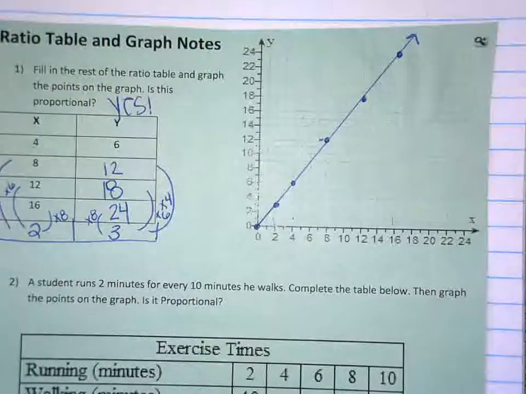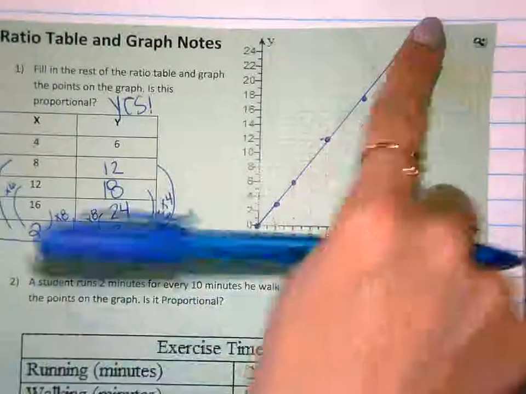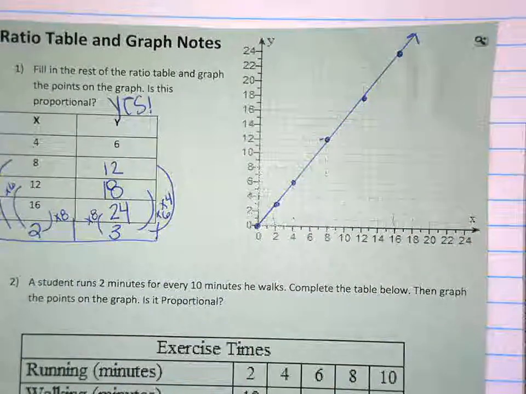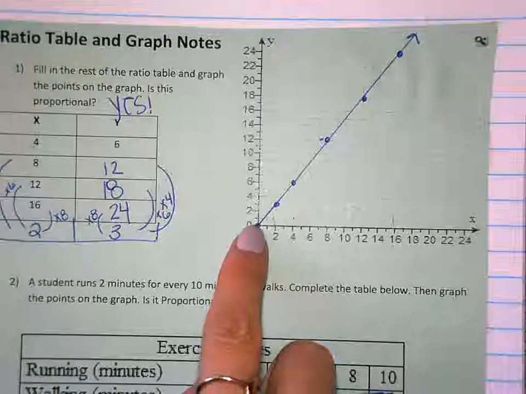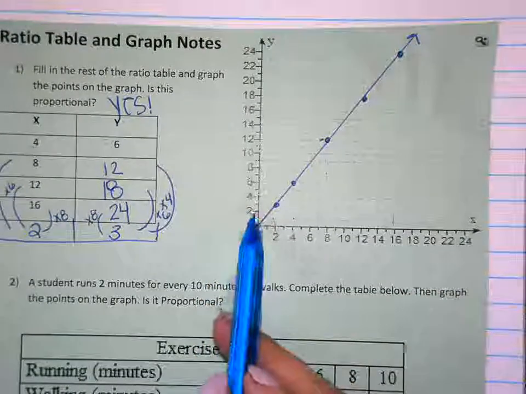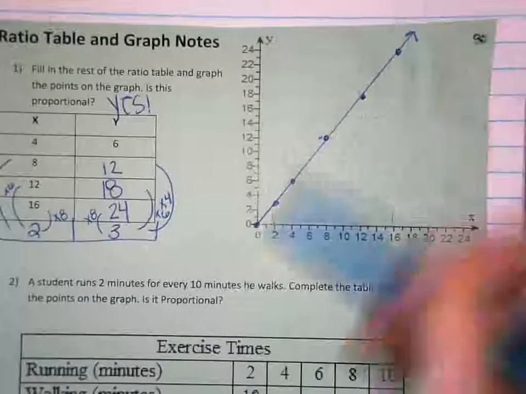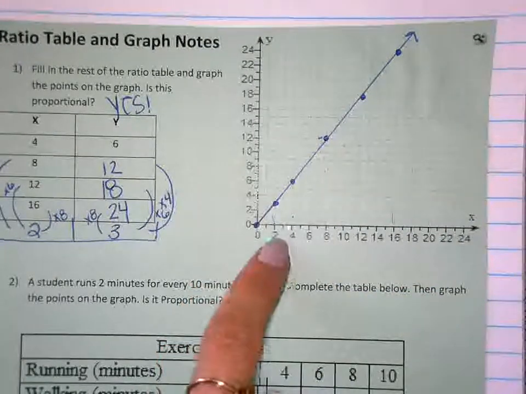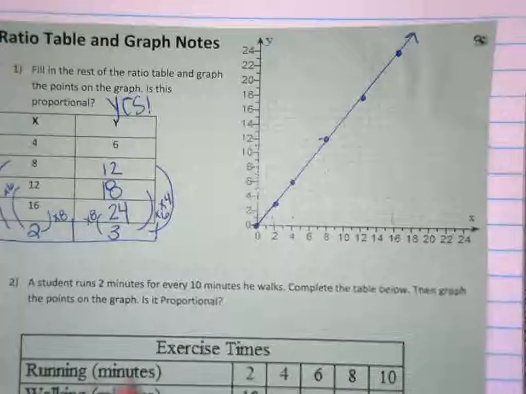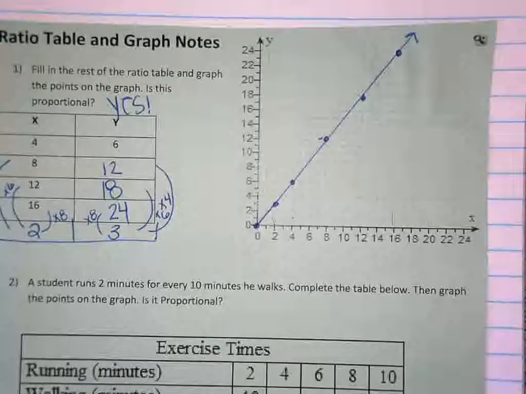Your answer is yes. If they do not form a straight line, you do not have a proportional relationship. If it does not pass through 0, 0, say it passed through 2, 0 up here, you do not have a proportional relationship. It has to pass through the point 0, 0. If it does not, it is not proportional.